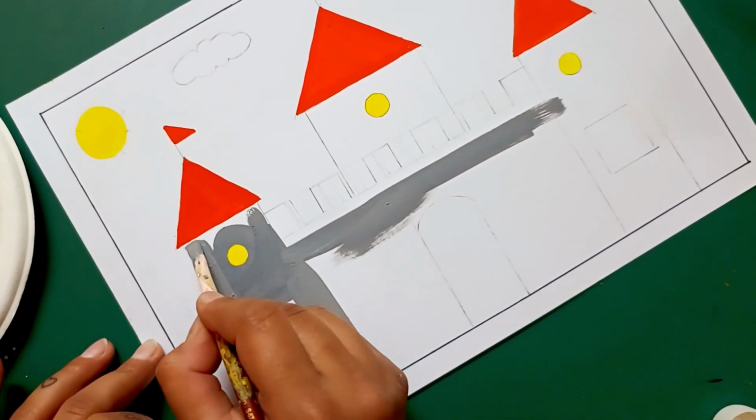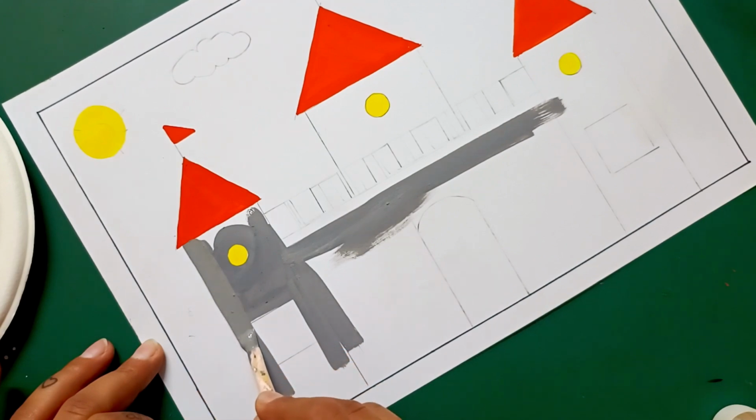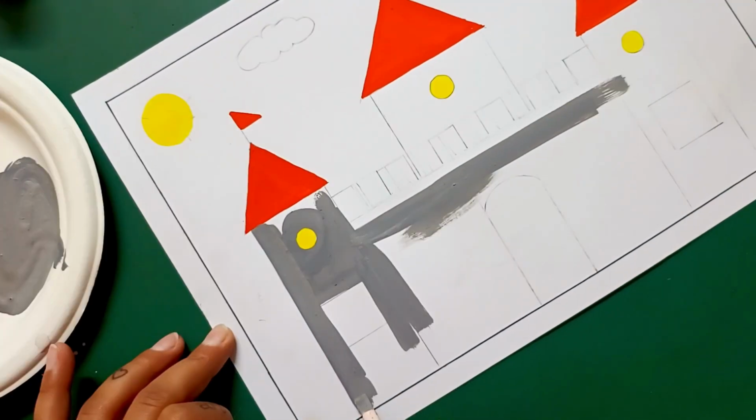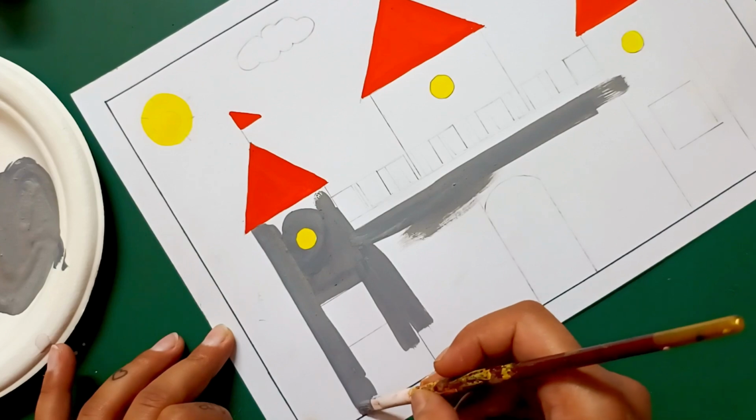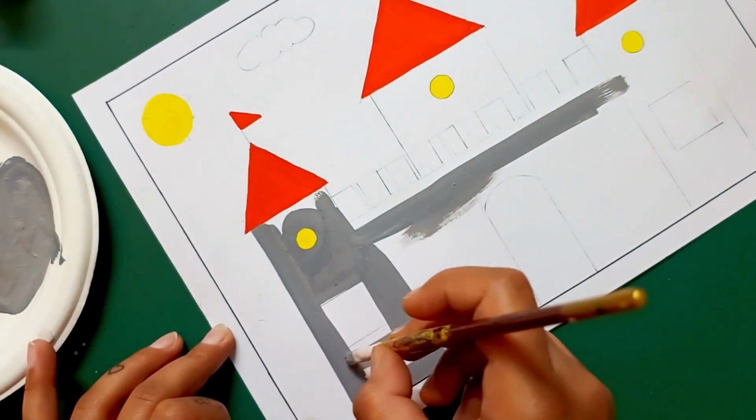We are making a cemented castle here, and carefully use the side of the brush and make the lines. Slowly go at it. Don't be in a rush while painting for the first time especially. And this is how you can do it.